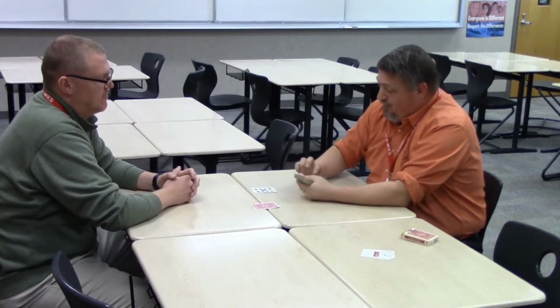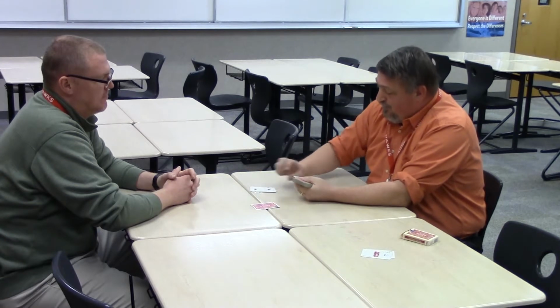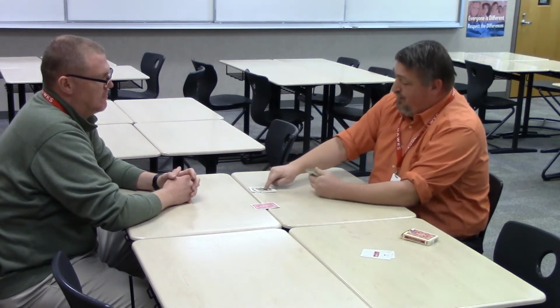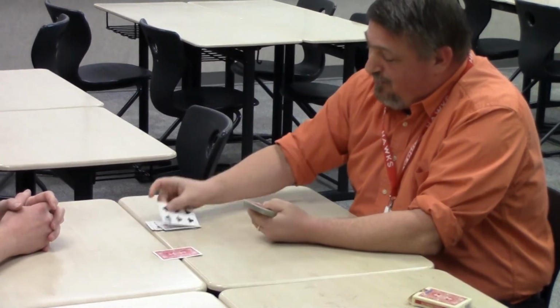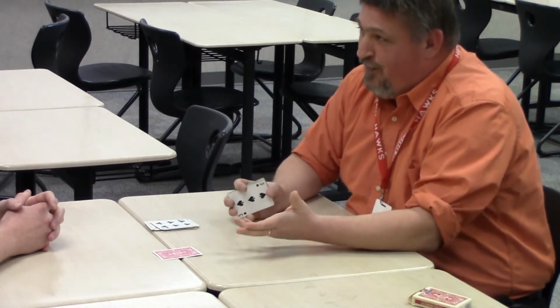So, C-O-L-O-R. Right. That card is a red card. So N-U-M-B-E-R. That is a 6. It's a red 6. All right, but you might know that there's 2 red 6s in a deck. All right, so we haven't narrowed it down yet.